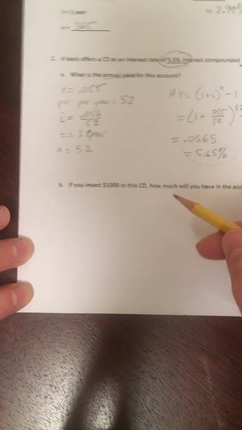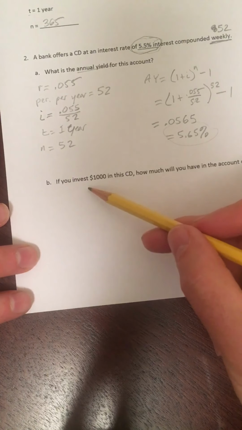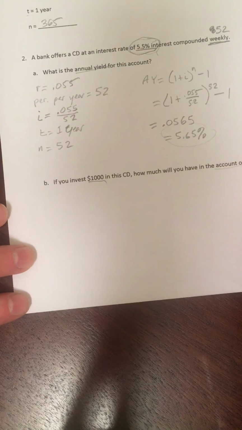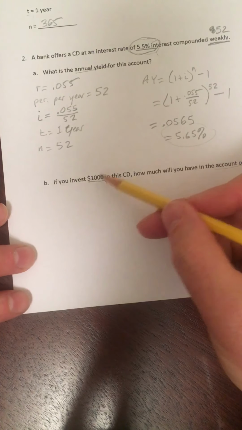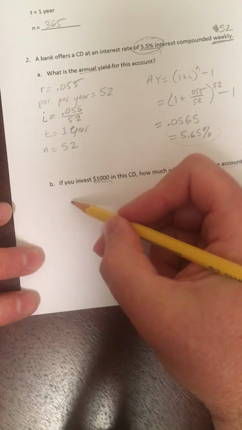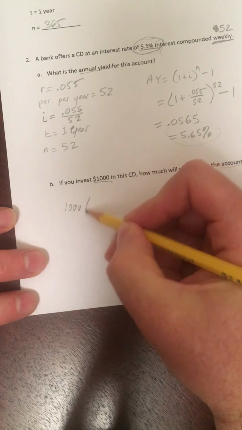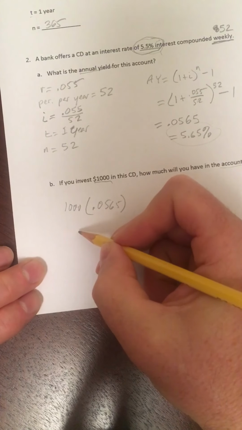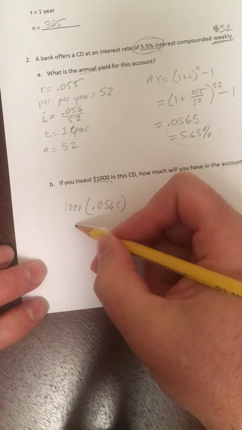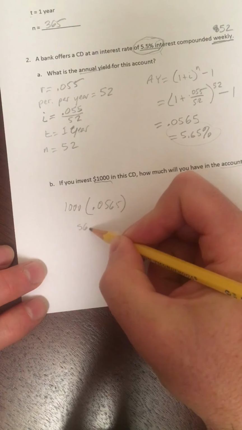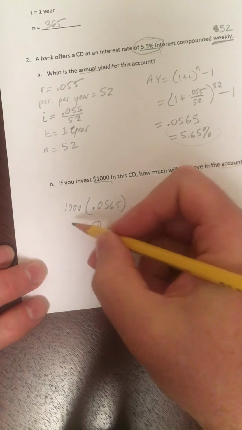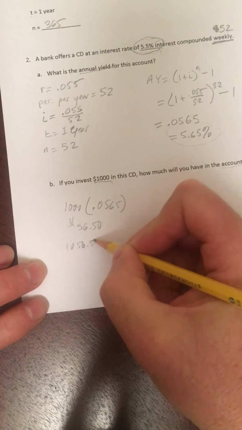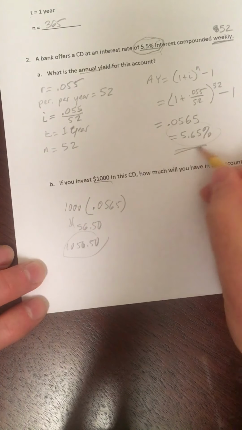And then one more, we could actually do this last problem 2 different ways. It says if you invest $1,000 in this CD, the one we just worked, how much will you have in your account 1 year later? So if you want to just trust this annual yield, which you can, it's just $1,000 times the annual yield, 0.0565. And you can do that and you'll get, as interest, $56.50. And so then you should add that to the 1,000. So you'll have $1,056.50. This is rounded slightly because we had to round this off.